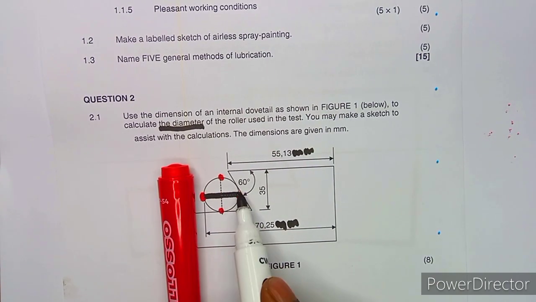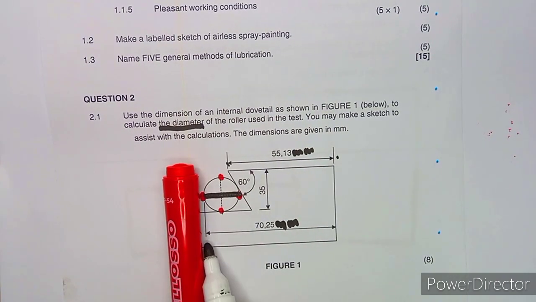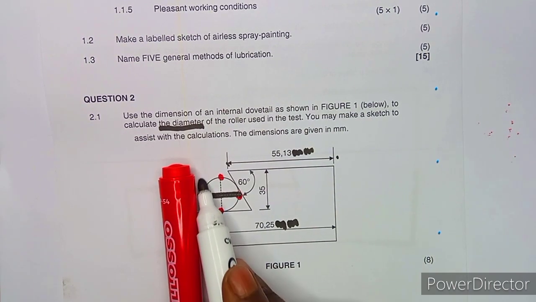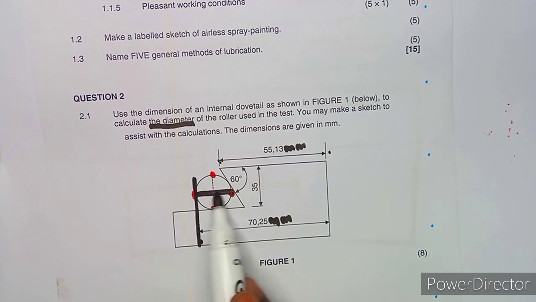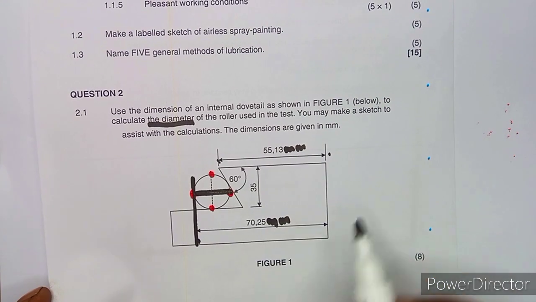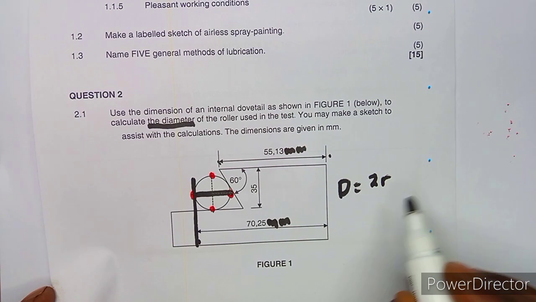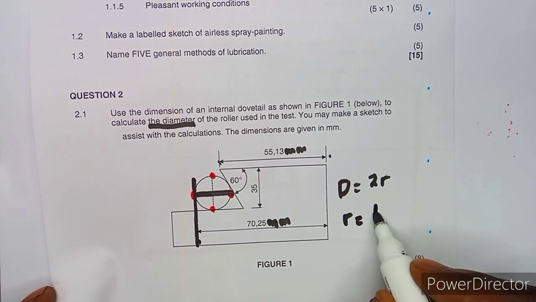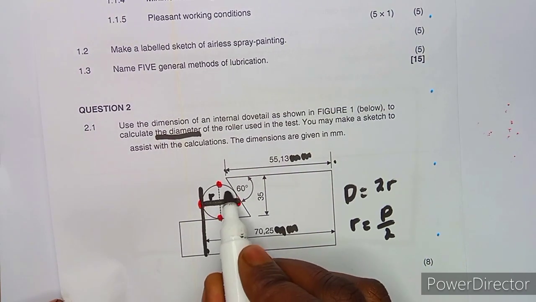It will be easier for us because we are given the distance from this point to this point, and also the distance from this point to this point, which includes the diameter here, because this part is the end of the circle, so the diameter is included. The diameter in this case, we know that it's 2r, radius times 2, or radius is equal to diameter over 2. So we have the radius here, and the radius here.